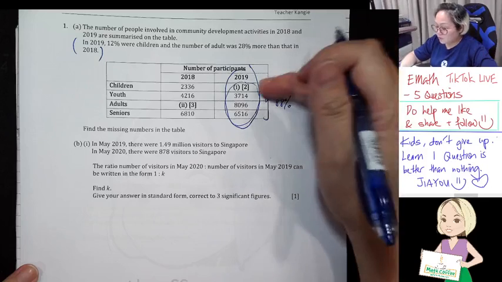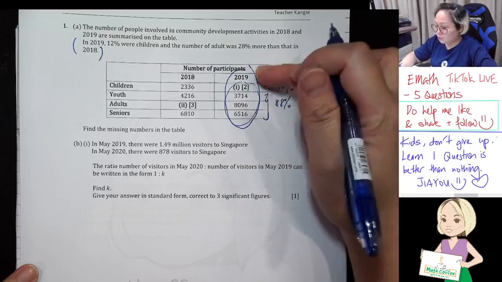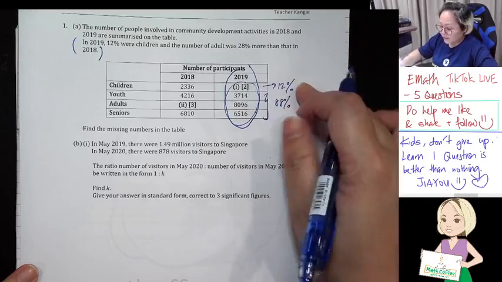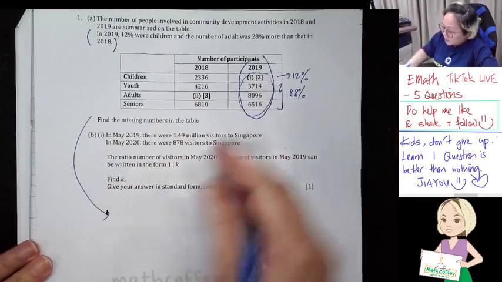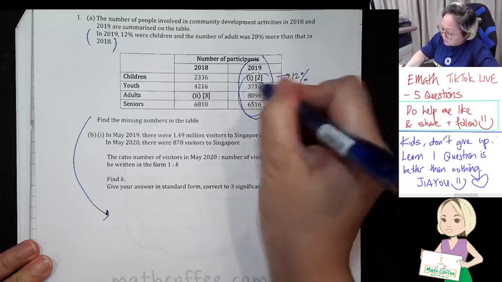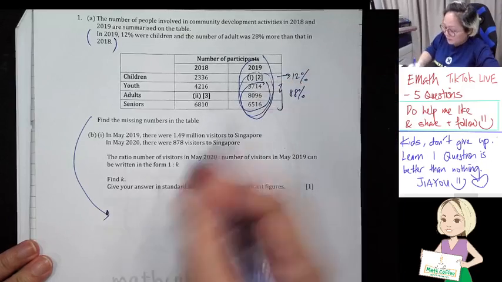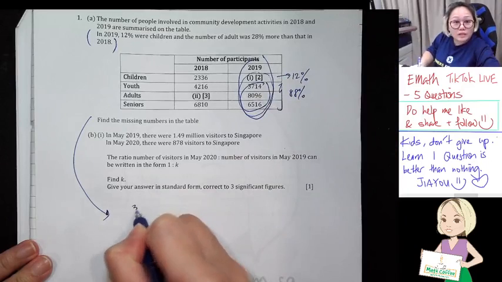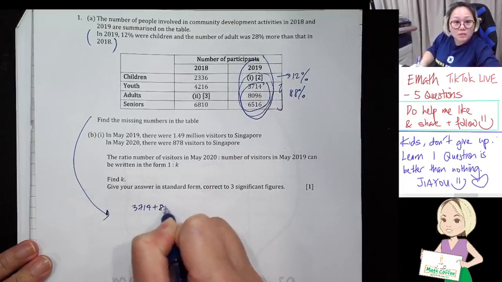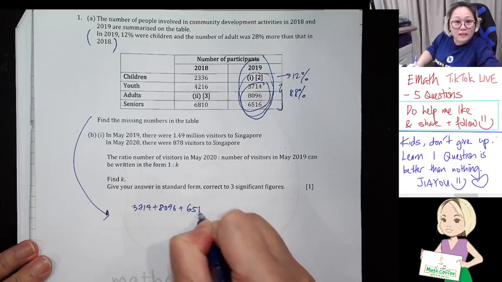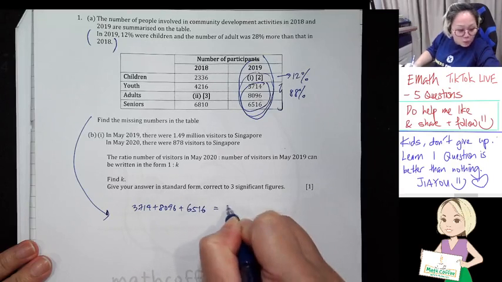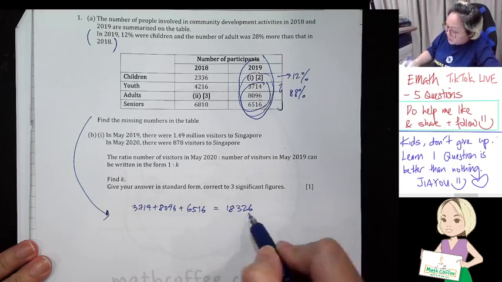Okay? So if you want to find the children in 2019, see the working, I will have to add all these 3 numbers together. So I will take 3714 plus 8096 plus 6516, which equals 18326, and this will be 88%.